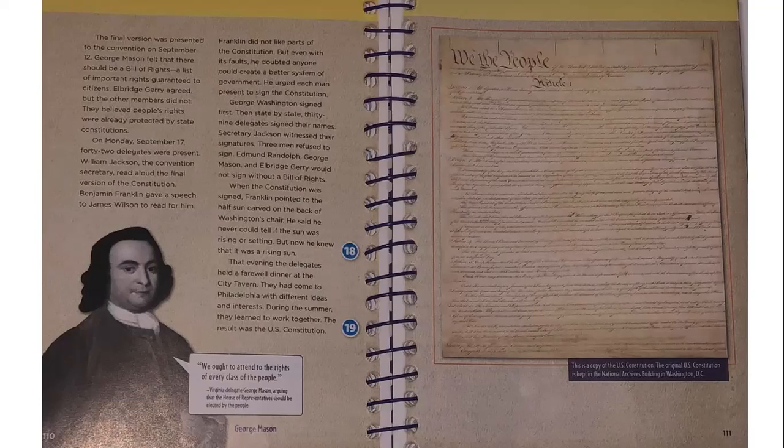When the Constitution was signed, Franklin pointed to the half-sun carved on the back of Washington's chair. He said he could never tell if the sun was rising or setting, but now he knew that it was a rising sun. That evening, the delegates held a farewell dinner at the city tavern. They had come to Philadelphia with different ideas and interests. During the summer, they learned to work together.